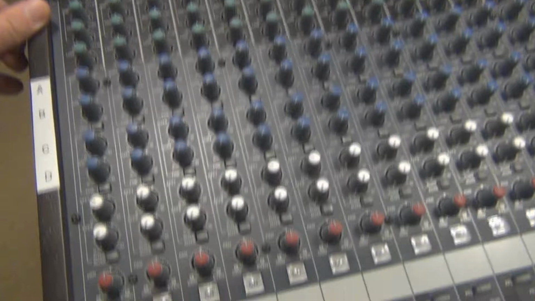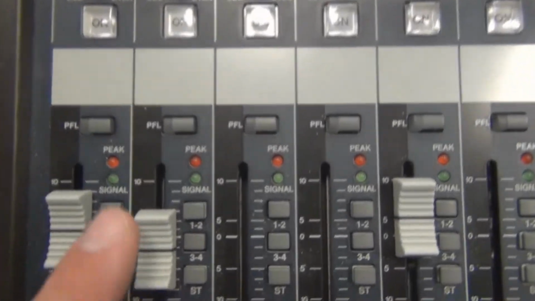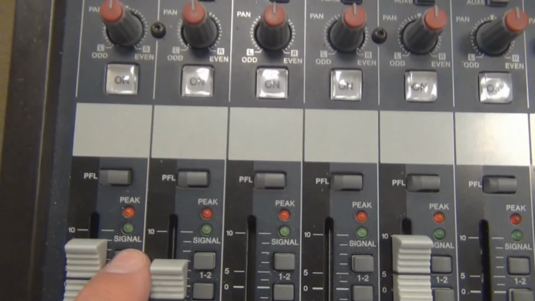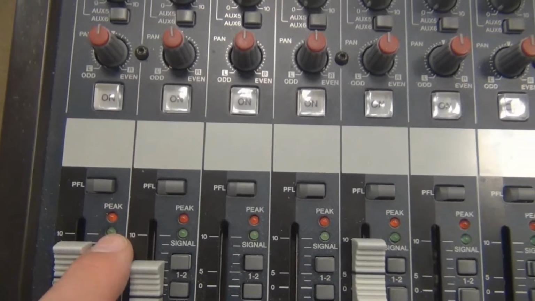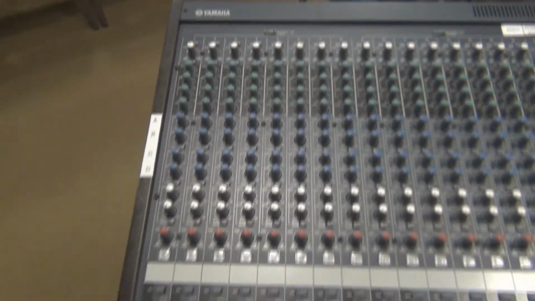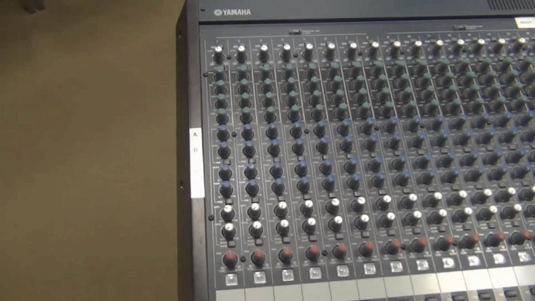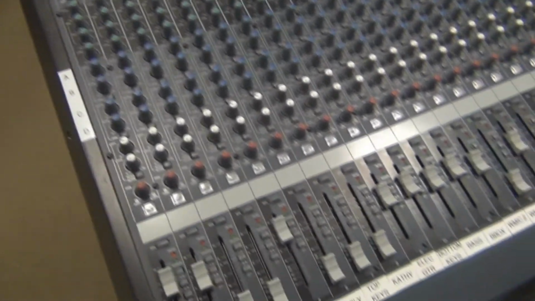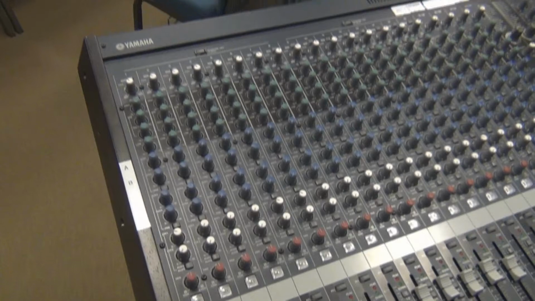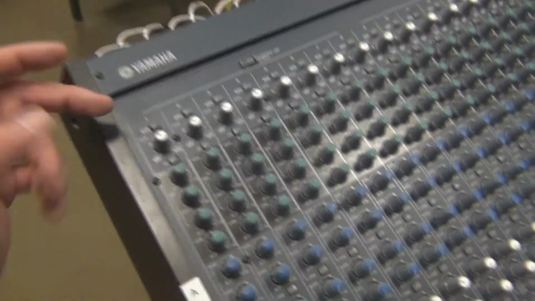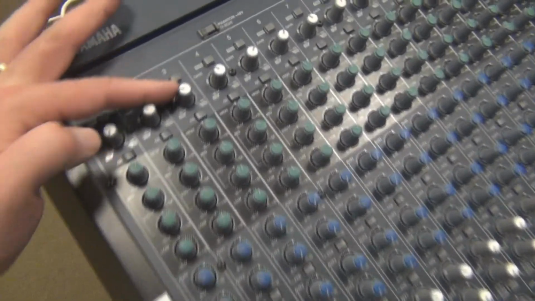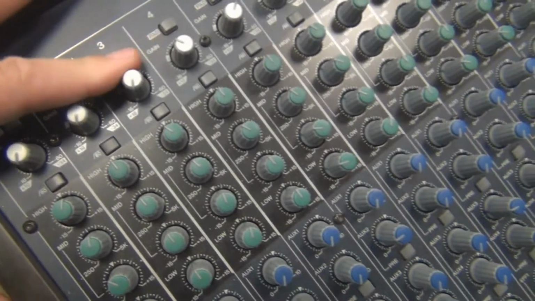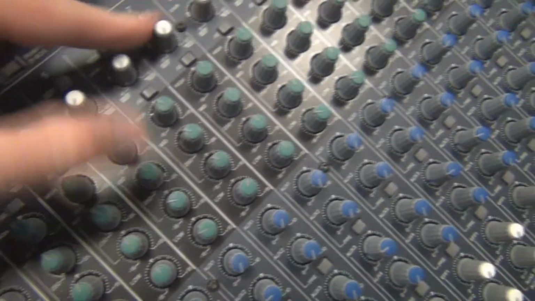On this particular board, down here by the faders, is a signal light and a peak light. And how I set gain structure, or the sound level of a particular device, is, and this is going to make someone very mad, I'm going to set all the gains all the way off. Turn them all down.